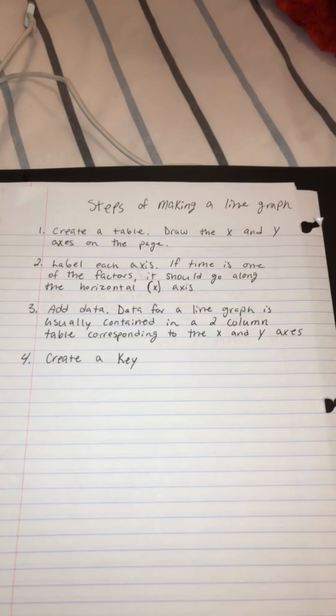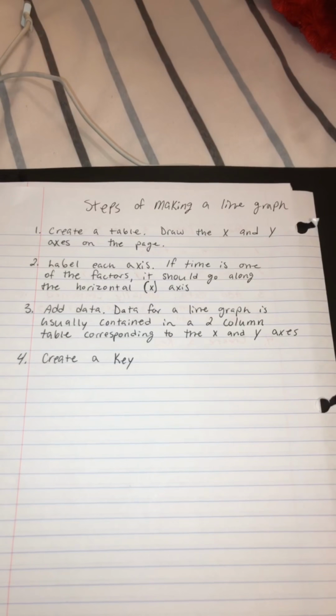So first is to create a table and draw the X and Y axes on the page. So right here I have created my table, and I drew the X and Y axes.